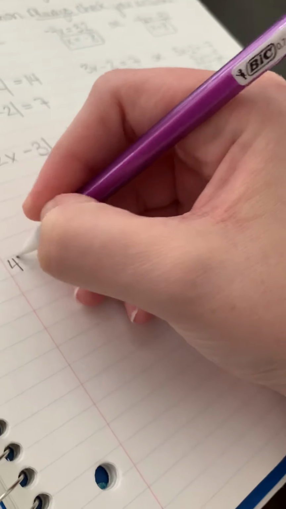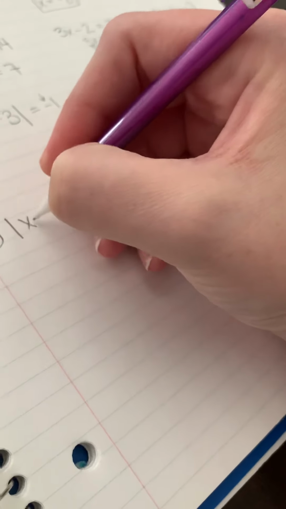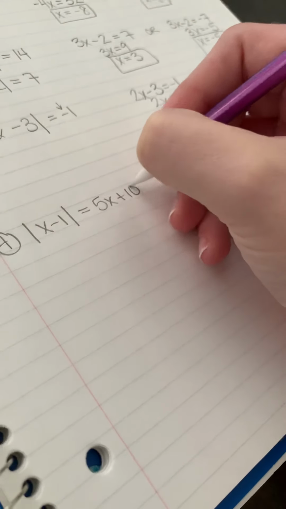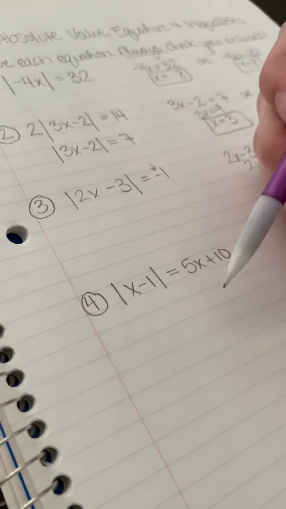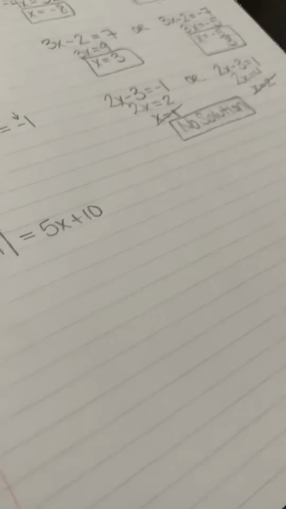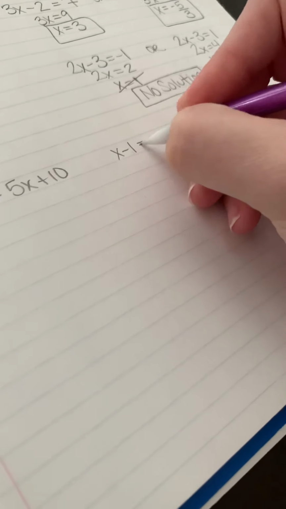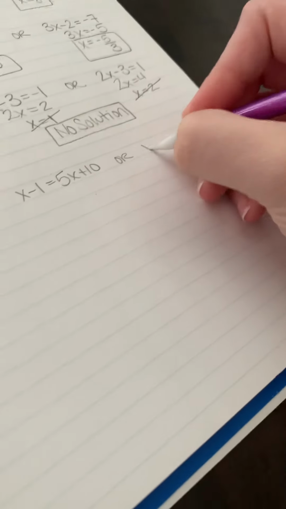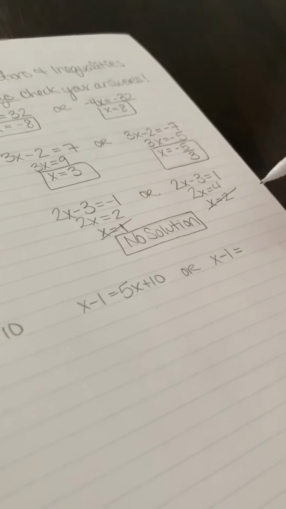Okay, let's go to number 4. Absolute value of x minus 1 equals 5x plus 10. Now, this is the first example where you have more than one term on the second side. What does that mean for when we're splitting? We have x minus 1 equals 5x plus 10, or we have x minus 1 equals, now on each of these, we just turn the number negative.